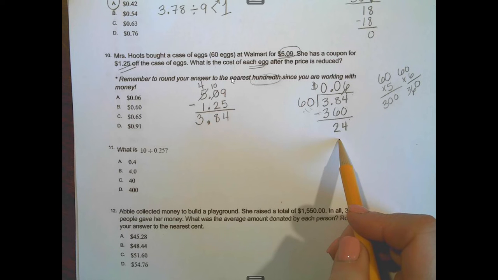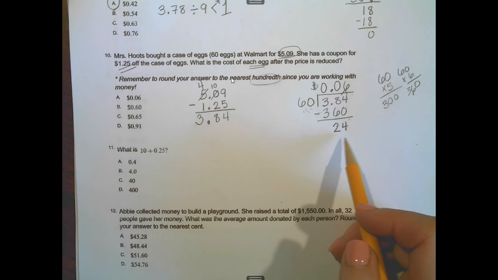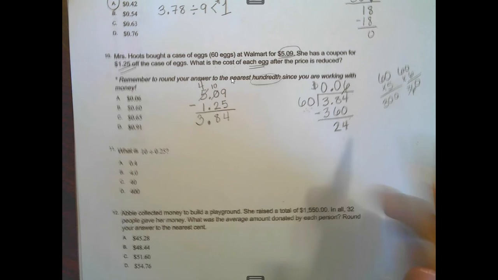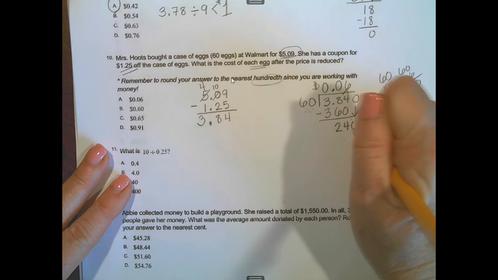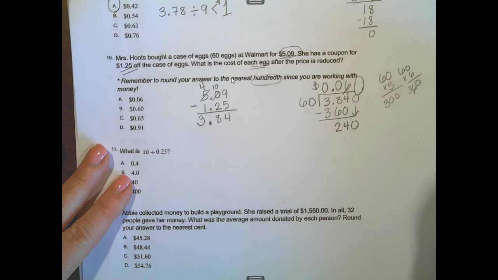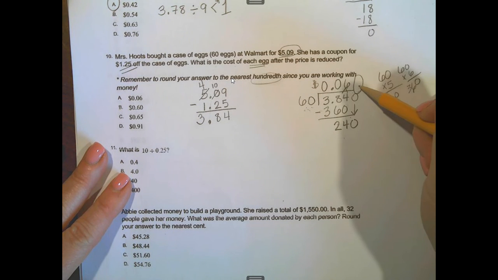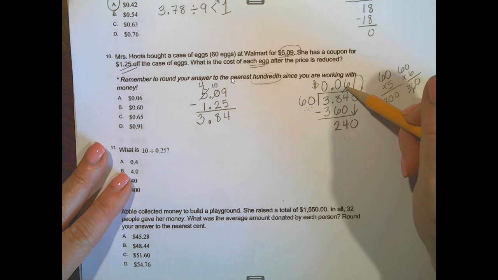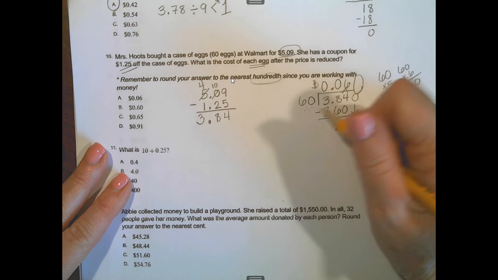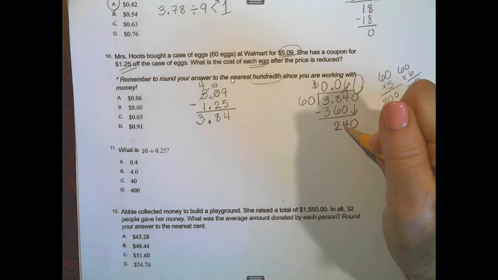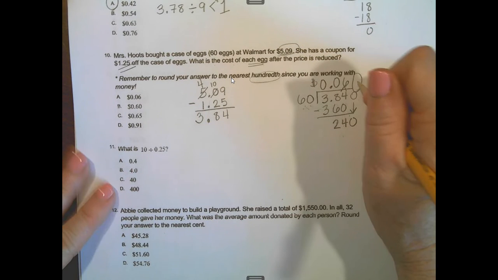So what I need to do is round this to the nearest hundredth. So I need to annex a 0 so I can keep dividing to see what's going to happen. The key is going to be what's here in the thousandths place. What's here is going to tell me if I leave this at 6 cents or if I move it up to 7 cents. So I know 6 divides into 24. How many times? 6 times 4. So 60 divides into 240 4 times.